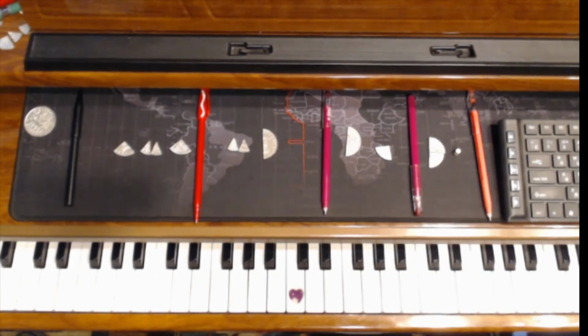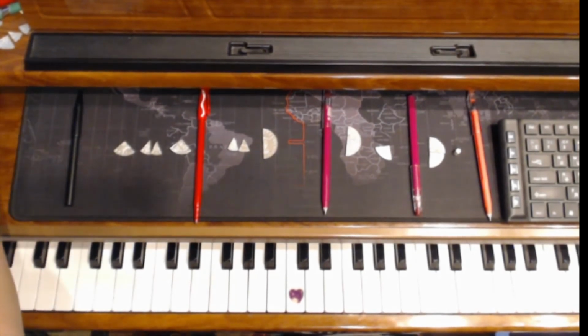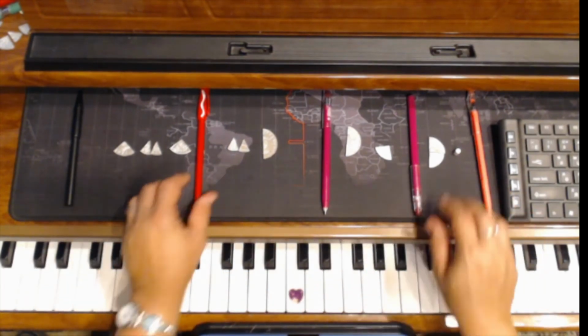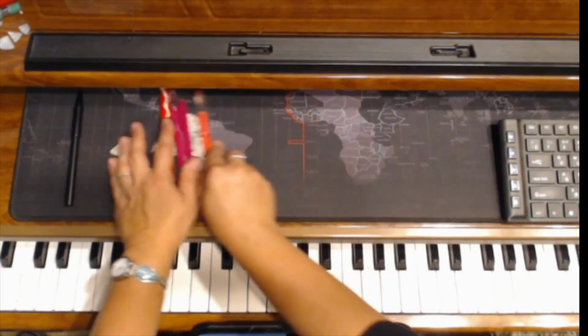So that's how we actually deal with all those quarters, halves, wholes, and eighths. And next lesson I will show you how it looks written on paper, because of course we're not going to play with coins when we're writing everything.